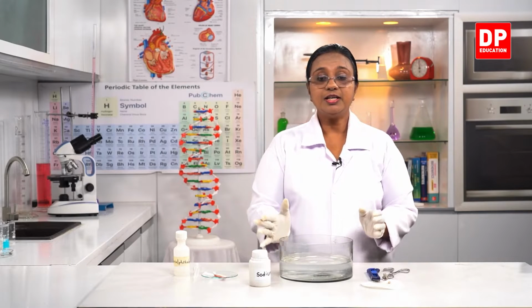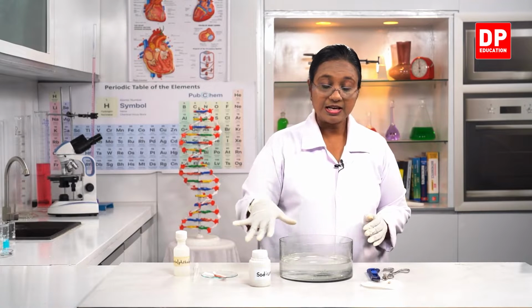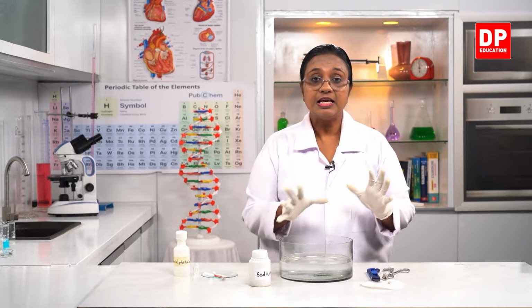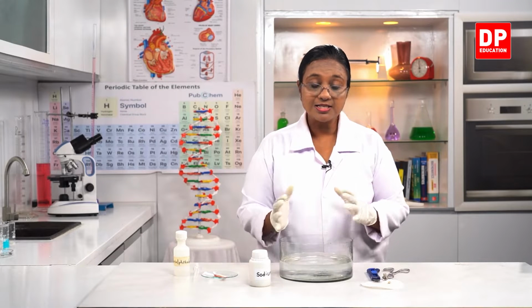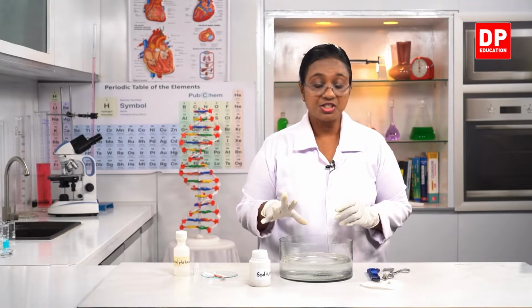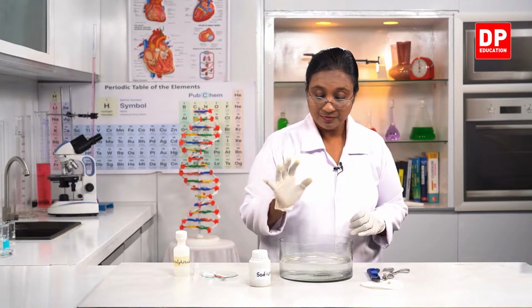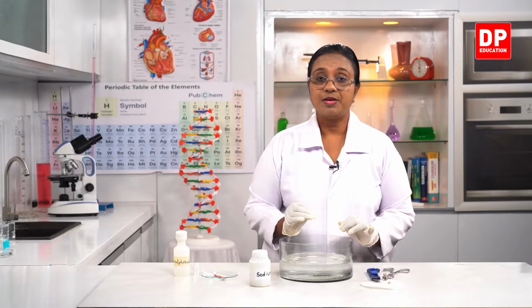So I have water inside a trough. We need a very large container because you will see the reaction is very vigorous. Because of that, we need to have a large amount of water in a large container. So this is a trough with water, and I'll be putting a small piece of sodium.